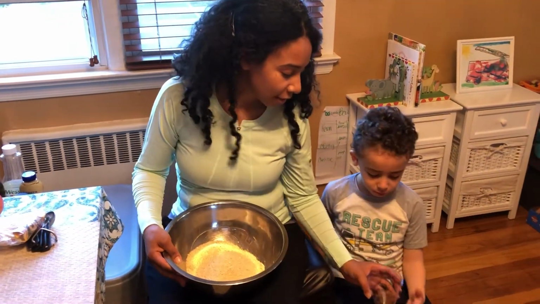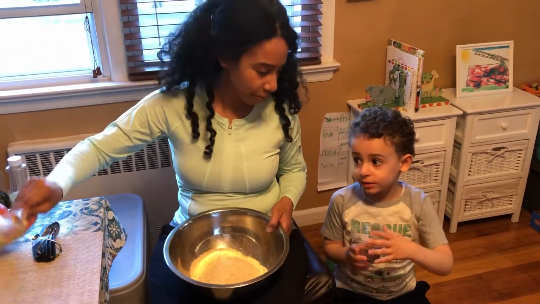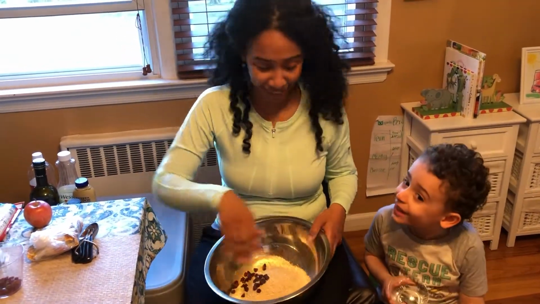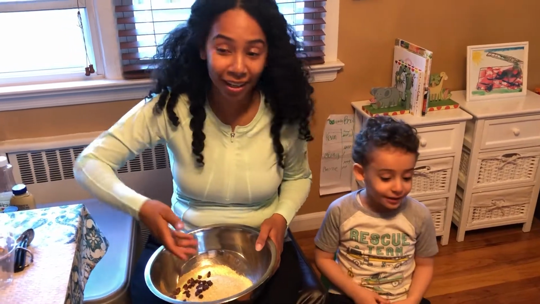Okay, so what is this? Do you know what this is? This is chocolate chip cookie. Chocolate chips. Go ahead, drop them in. So guys, my mom doesn't really like chocolate chip cookies.